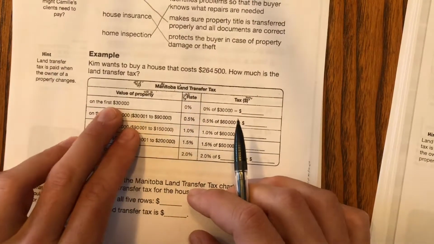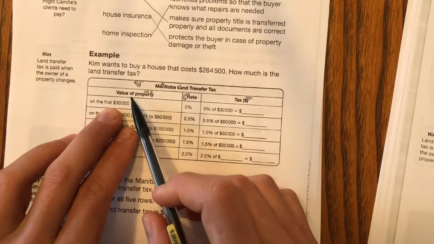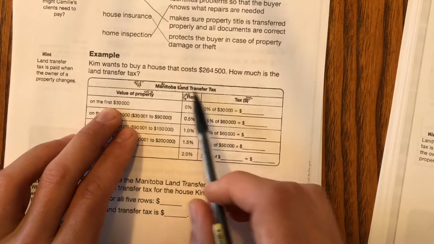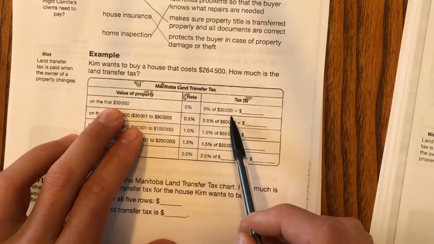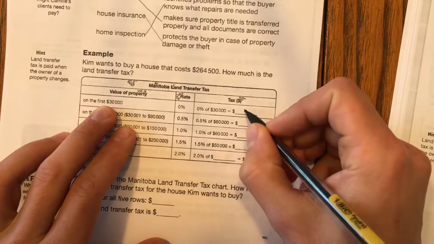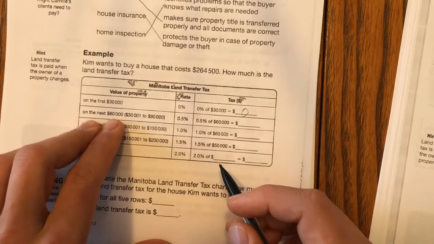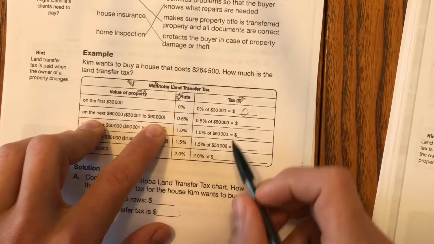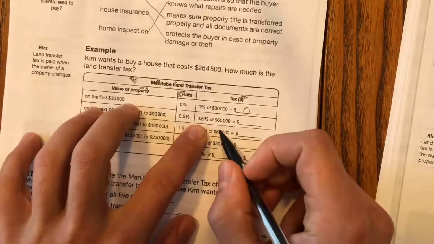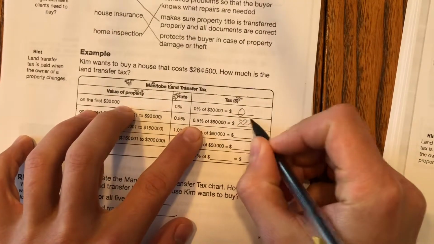Okay, so the way that Manitoba land transfer tax works, on the first 30 grand, there's 0%. So 0% of 30,000 is 0. On the next 60,000, so from $30,001 to 90,000, it's 0.5%, so that's $300.